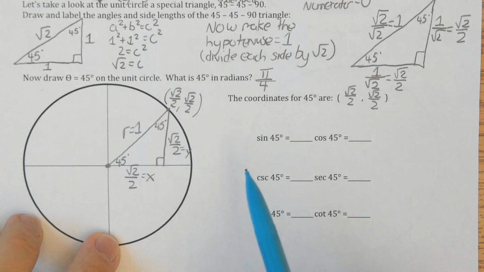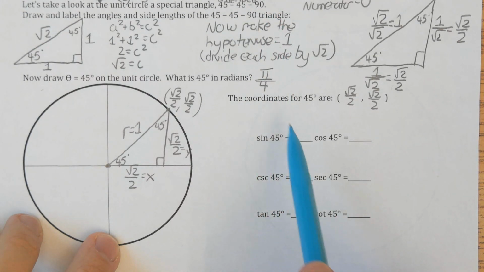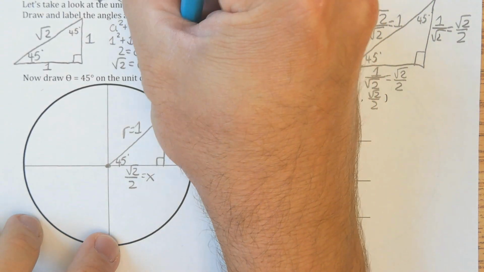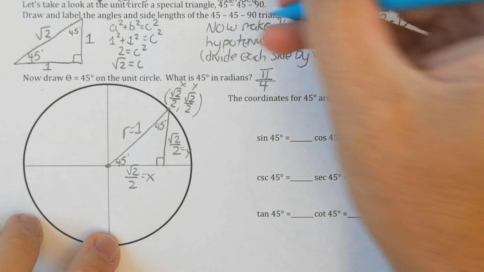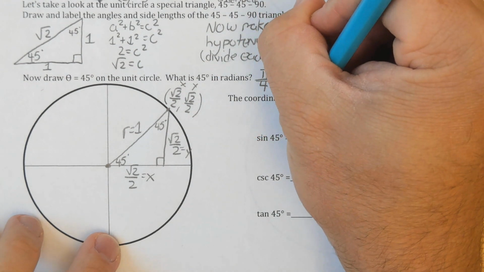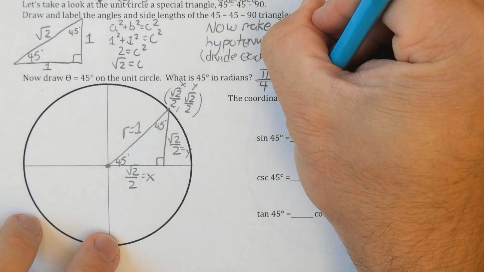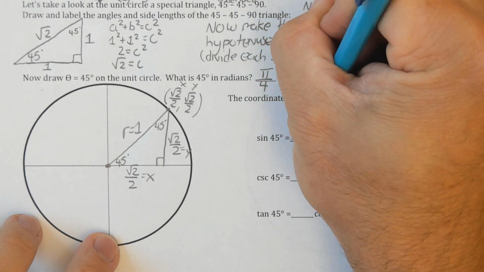I cannot stress that enough. Now, we are going to do the same thing we did above with the quadrantals, except now we're talking about 45 degrees, with my x and y values. Okay, we're going to use our same rules. What was sine equal to? Sine was equal to our y value. What is our y value in this case? It's just root 2 over 2.